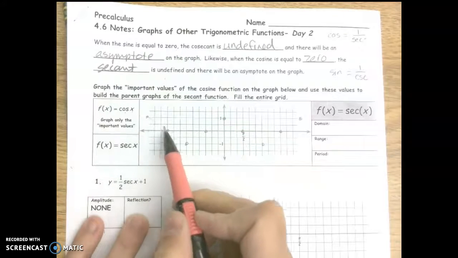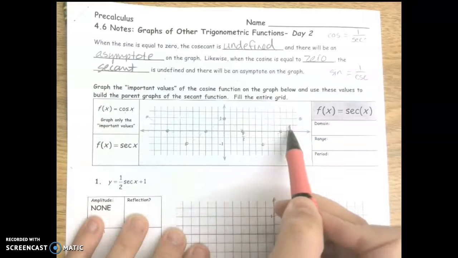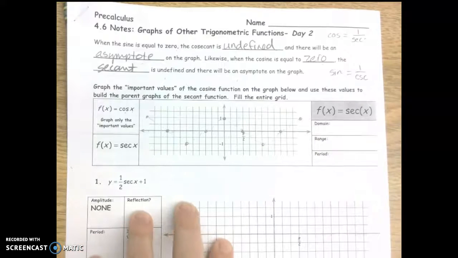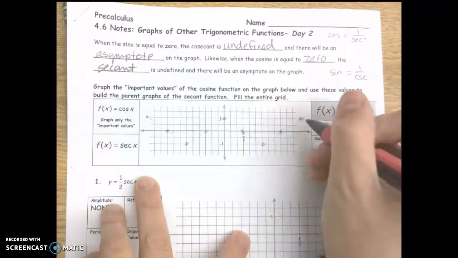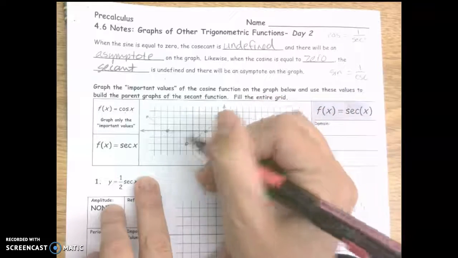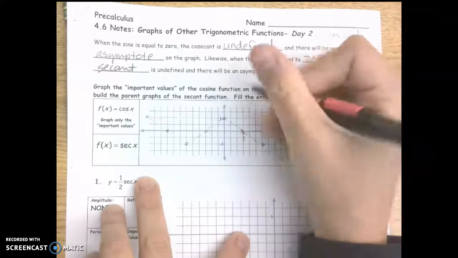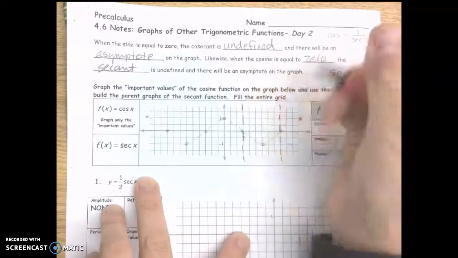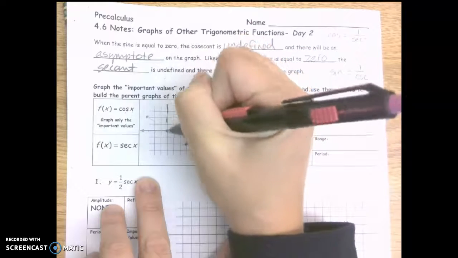All right, so here's our cosine function. I'm just going to lightly draw that. Everywhere there is a 0, and a 0 is one of those values that crosses the midline, right here, there is an asymptote. So every time this function crosses the midline, there is an asymptote.